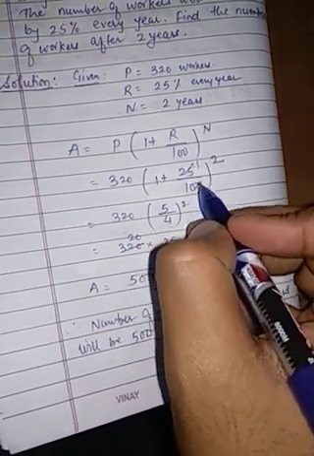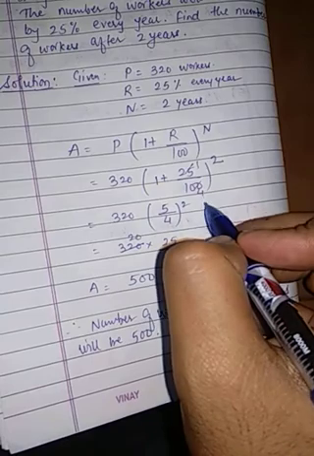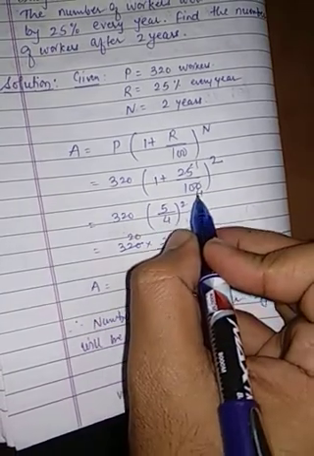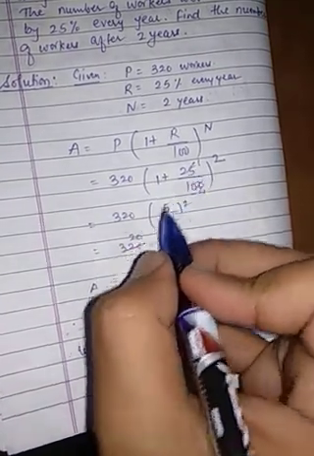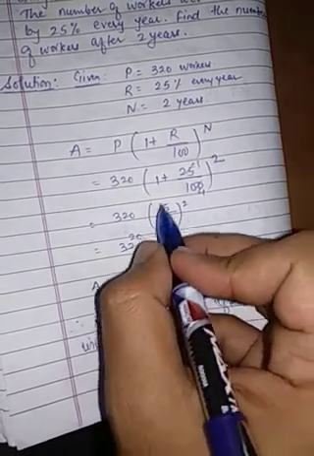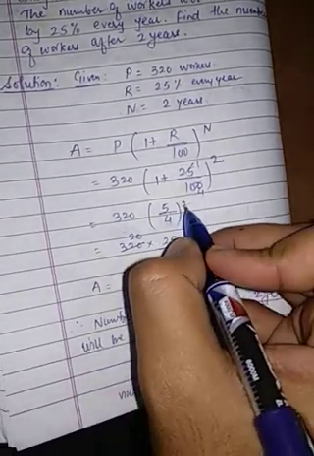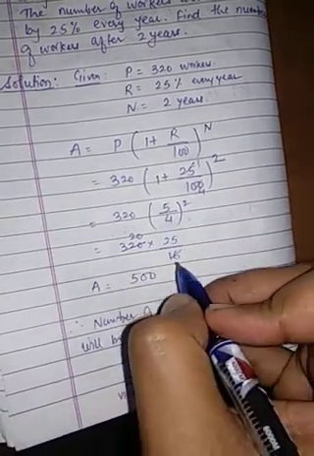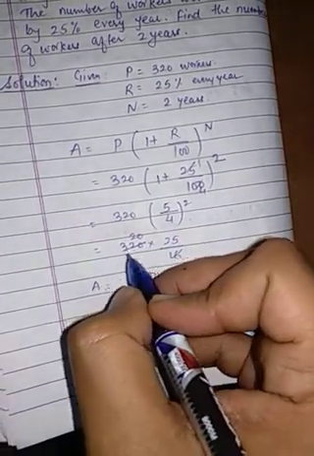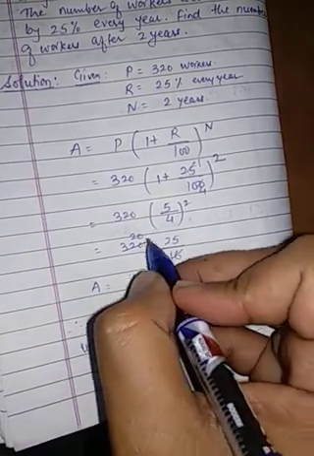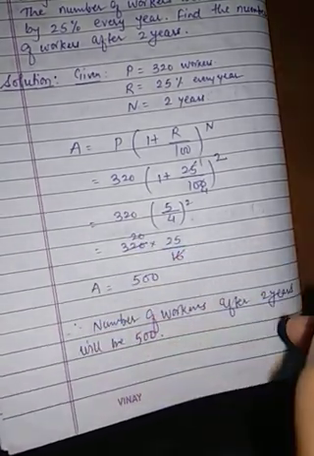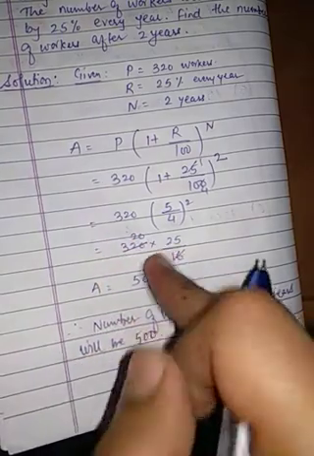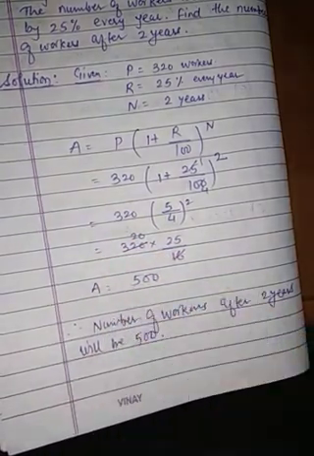25 ones are 25 and 25 fours are 100. Now cross multiply. 4 ones are 4, plus 1 is 5. So you get 5 upon 4 in bracket, and it is squared. So square it. 5 fives are 25, 4 fours are 16. Now you have the number 320. Divide. 16 twos are 32, 16 zeros are 0. So 20 into 25 will give you 500.